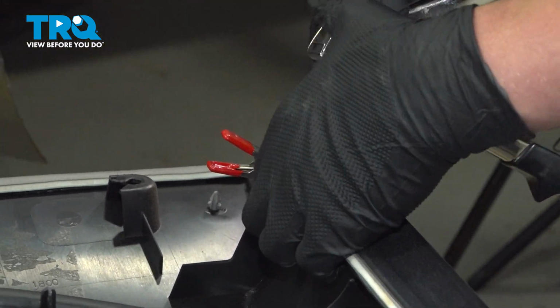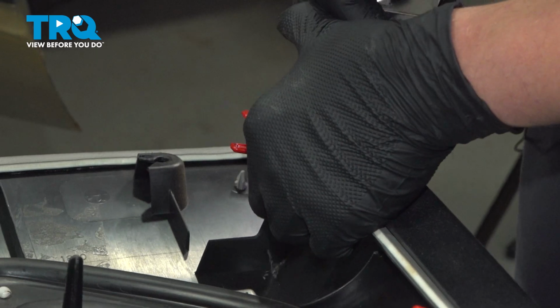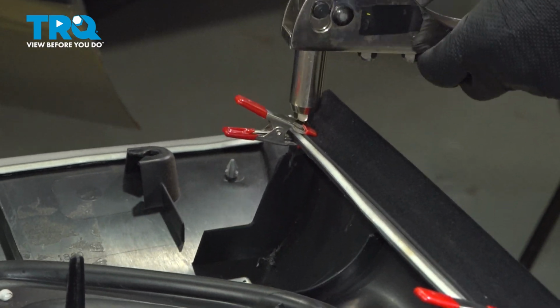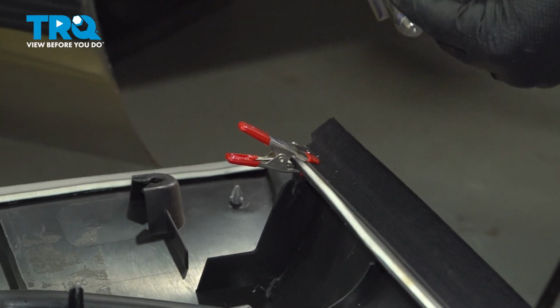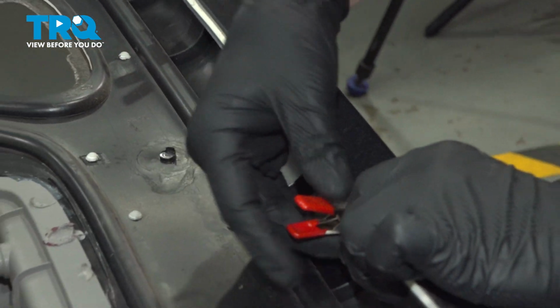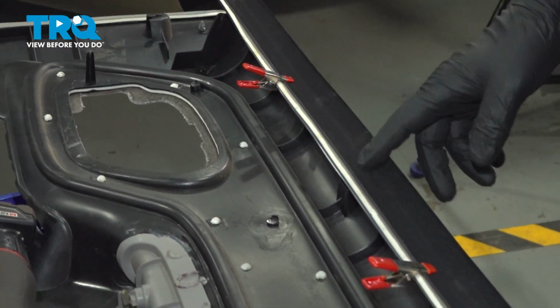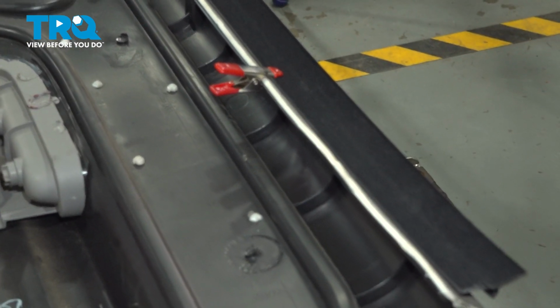We're going to install the rivet down into the hole. Crimp it. Slide our clamp down. We're going to repeat this process 5 to 6 times and rivet the whole piece in.